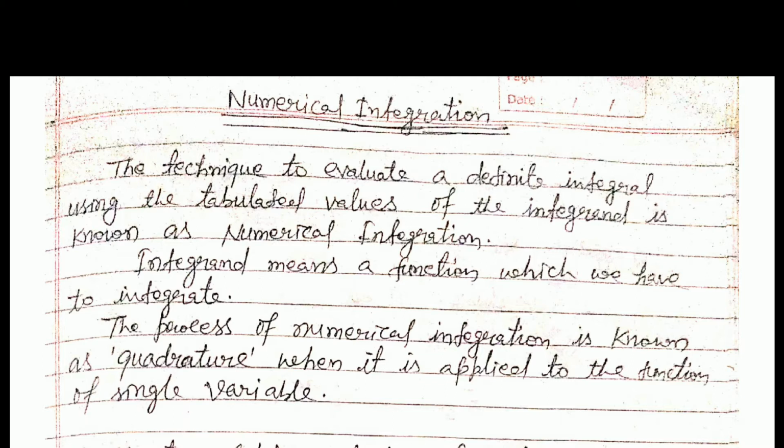So in the process of numerical integration, what we do differently than the traditional, that means the analytical method of integration, is that we apply a particular type of process so that we find the value of the given function at different places. That means the different values of x.